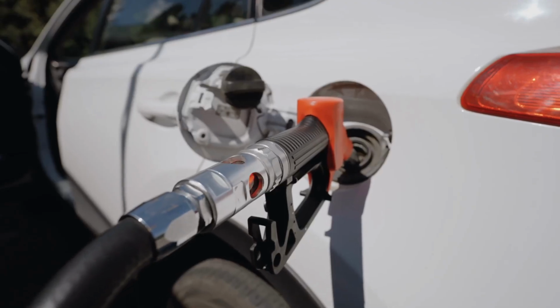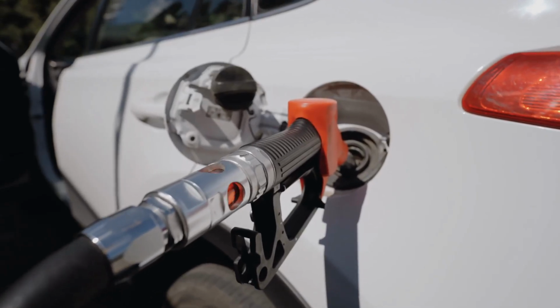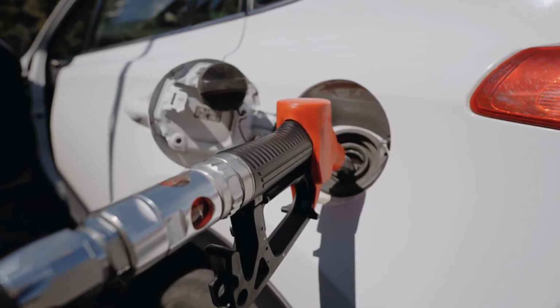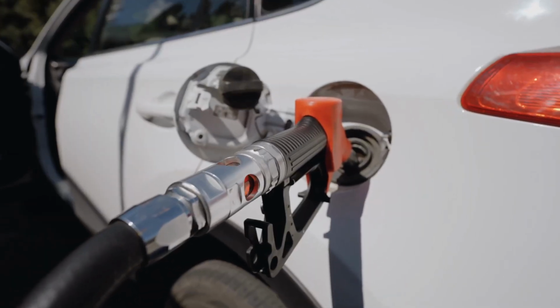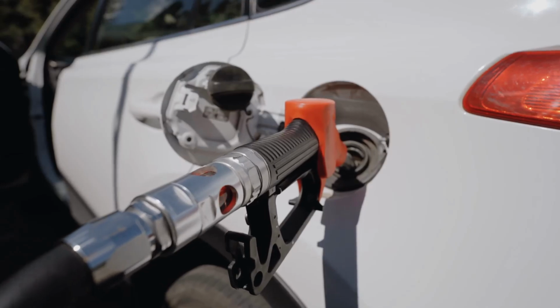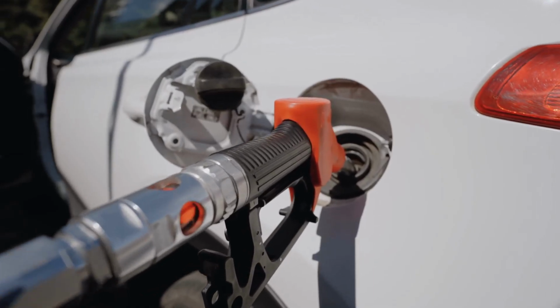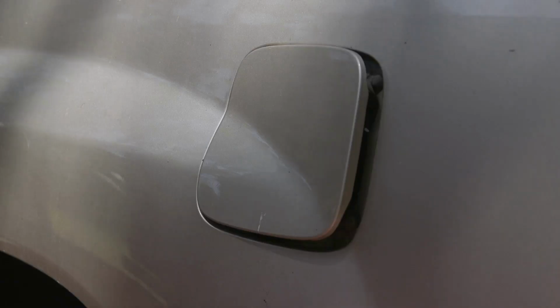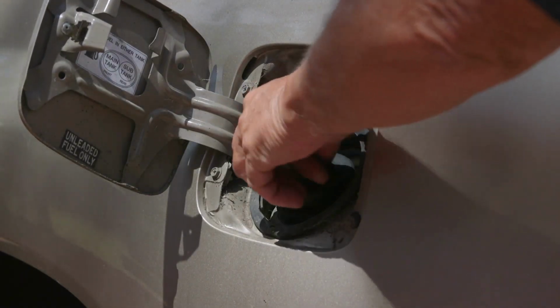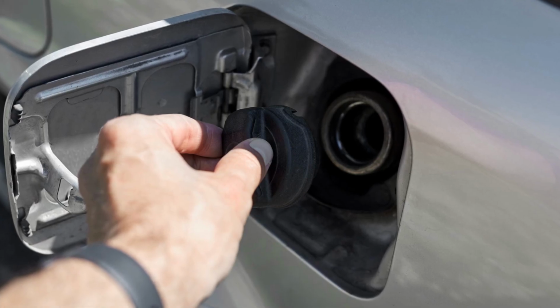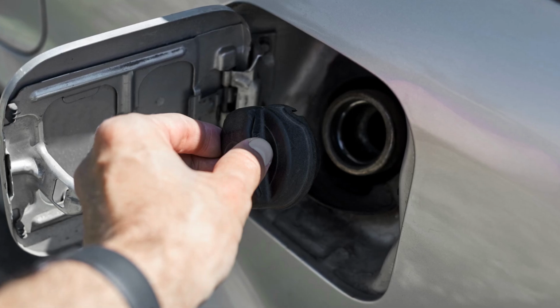The vehicle has approximately 186,000 miles and recently developed two symptoms. 1. A P0456 EVAP system small leak detected diagnostic code, and 2. A fuel pump nozzle that no longer inserts fully into the fuel filler neck. Because both symptoms appeared at approximately the same time, it is important to determine whether they are related and to identify the most probable cause before replacing parts.